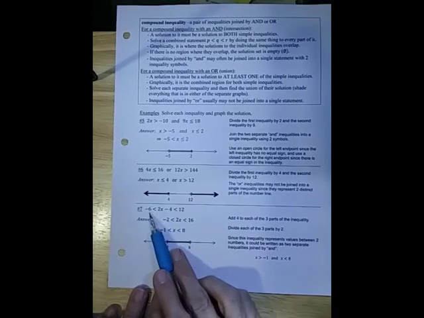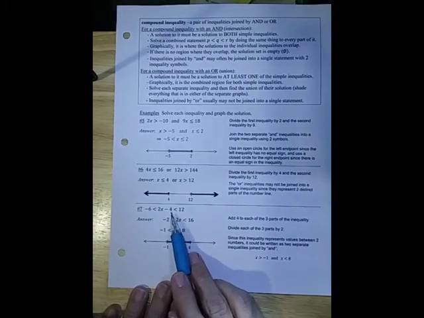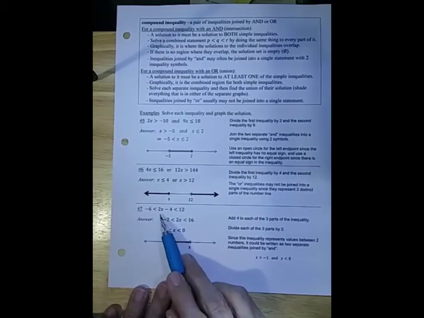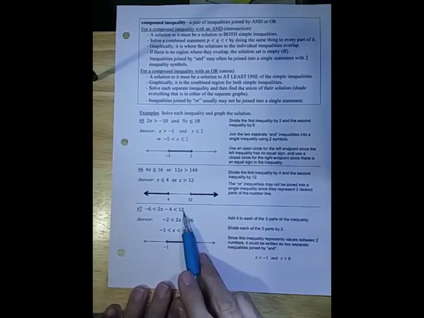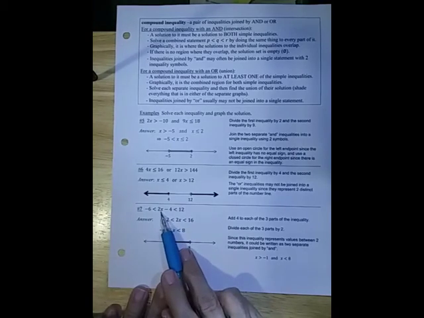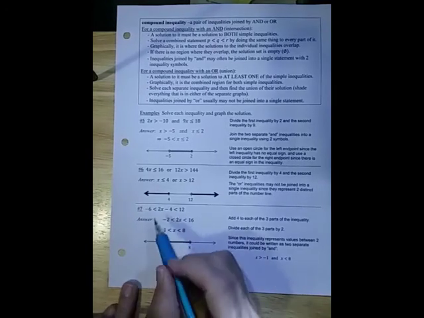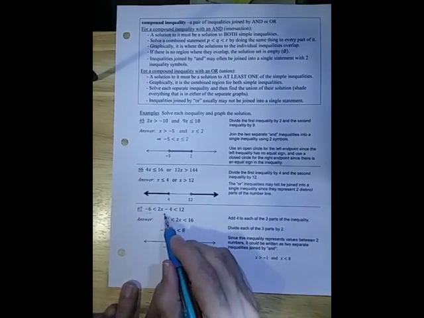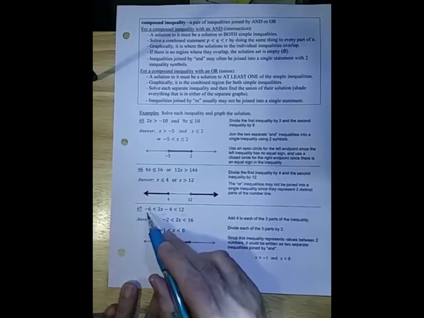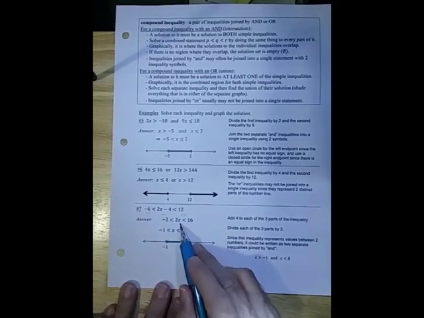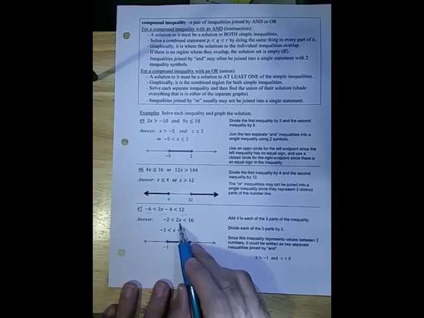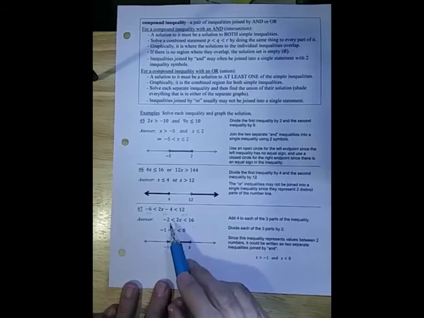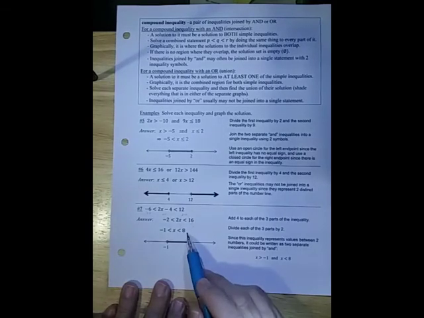So if you like, this is -6 is less than 2x minus 4, and 2x minus 4 is less than 12. But typically you just write it like this as one. Then I want to get the variable by itself. So there's a -4. I'm going to add 4 to each part. So you would add 4, 4, 4 to each part. -6 plus 4 is -2. Here I would get 2x. 12 plus 4 is 16. Then I want to divide each part by 2. That would give me -1 is less than x is less than 8.